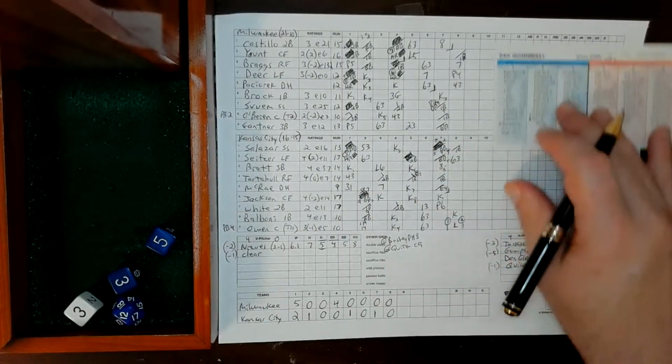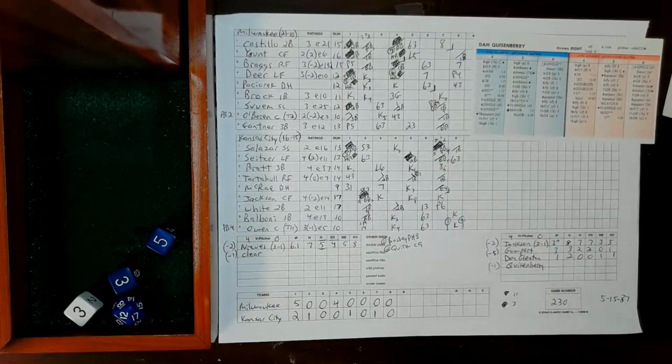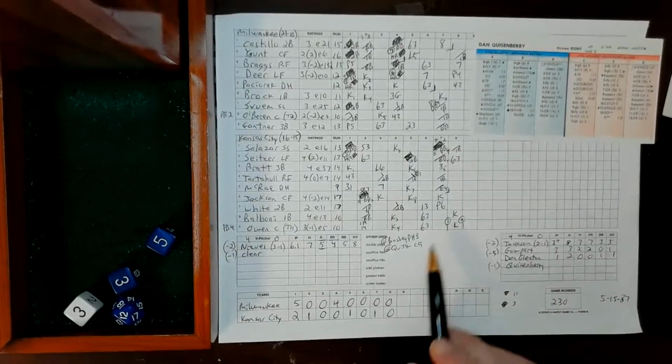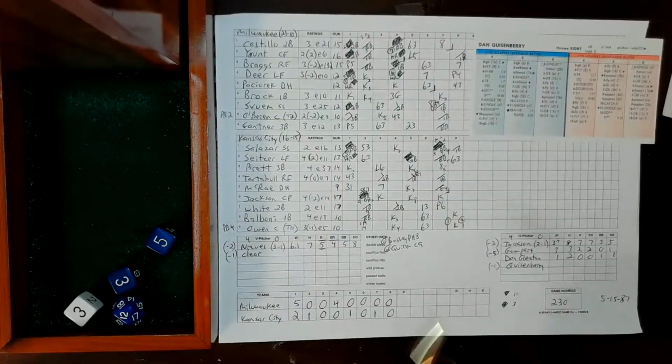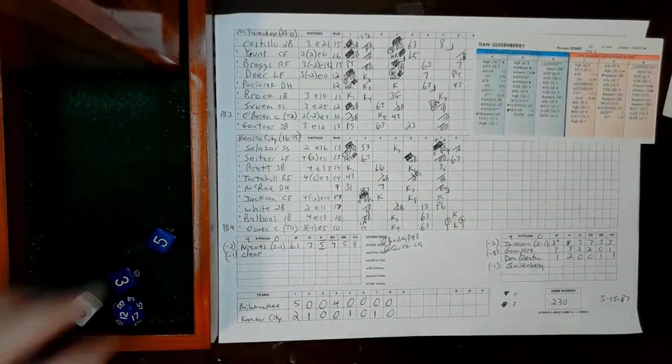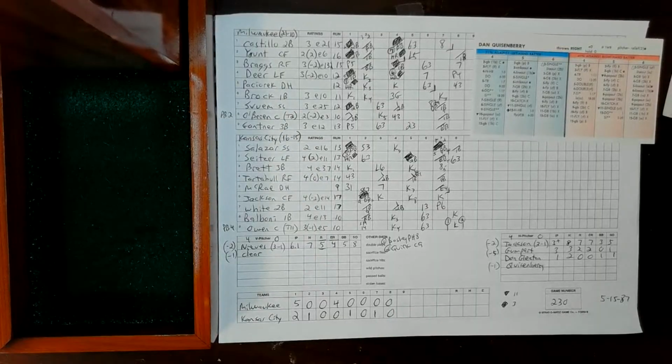Clear may stay in this game to try to get a save, because when he came in, the tying run was at the plate, so he would qualify for a save, even though it's more than a 3-run difference right now, because of all the runners that are on base at the time. So we go to the top of the 9th. 9-5 Milwaukee.